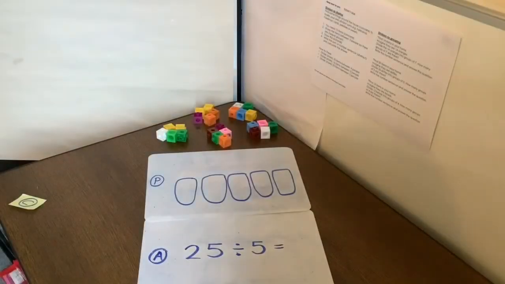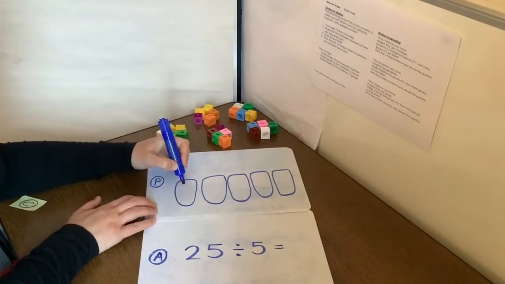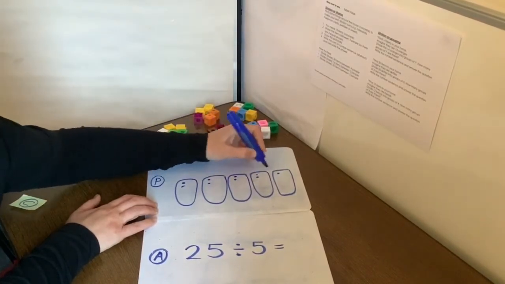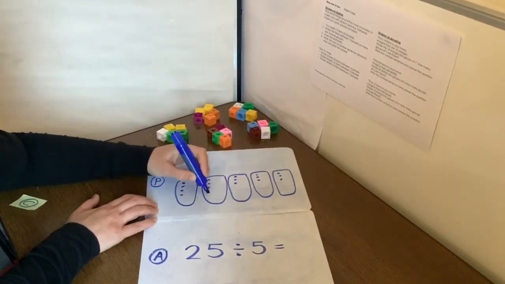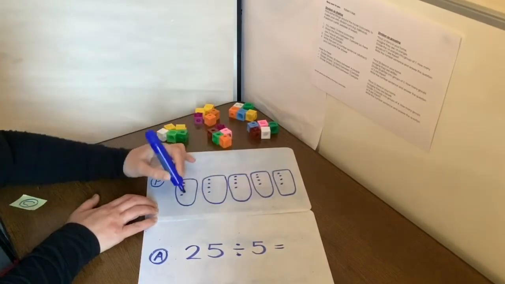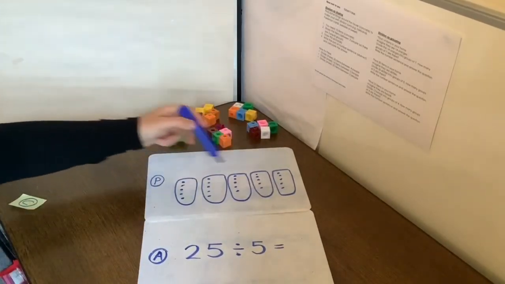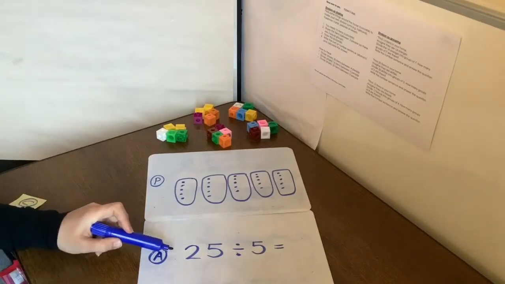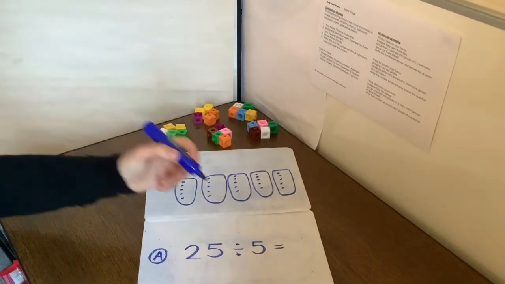And then our next question was 25 shared between 5 people. So there's my concrete. I've shared it between 5 people. If we had our pictorial, 1, 2, 3, up to 25. Again, there's our 5 groups of 25 altogether. So 25 divided by 5, or shared between 5, equals 5.